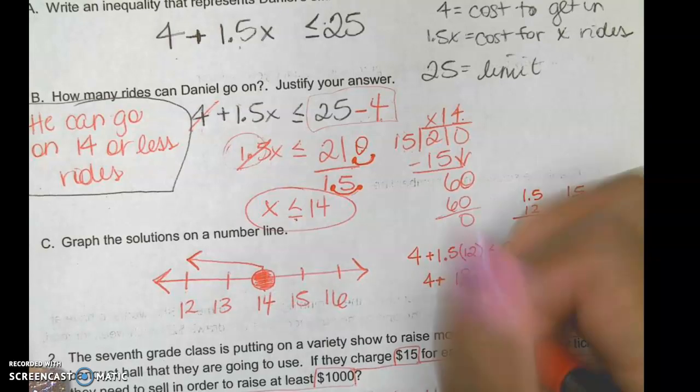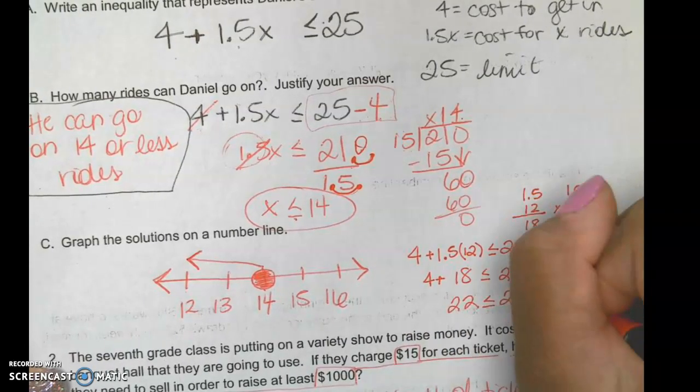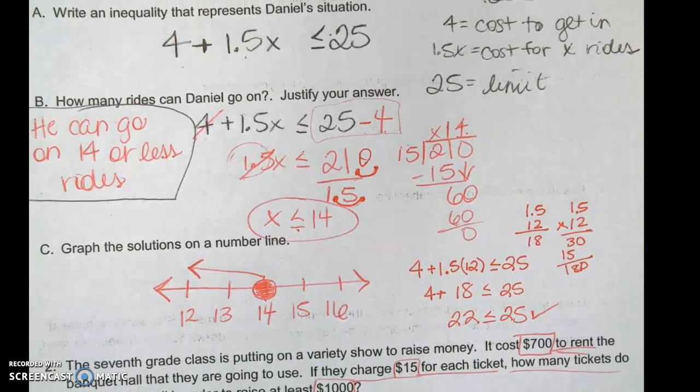18 plus 4 is 22. Is that less than or equal to 25? It checks out. It is correct. All right, go on to number 2.